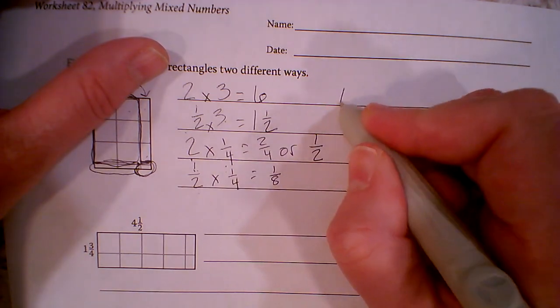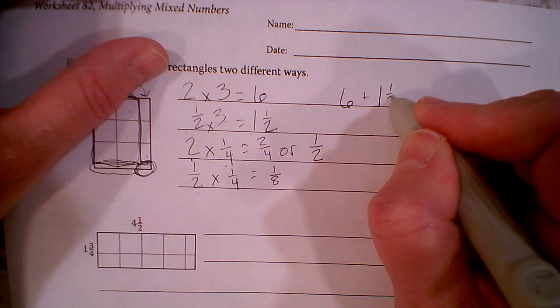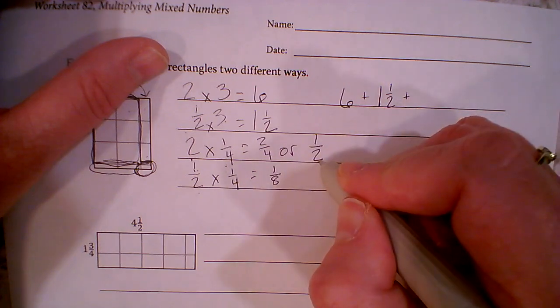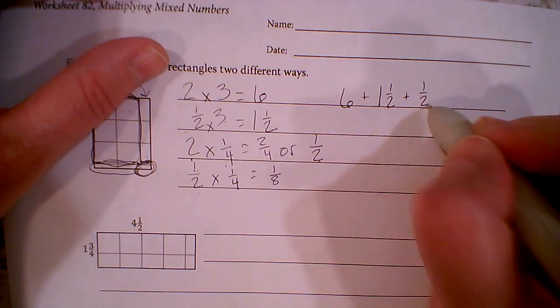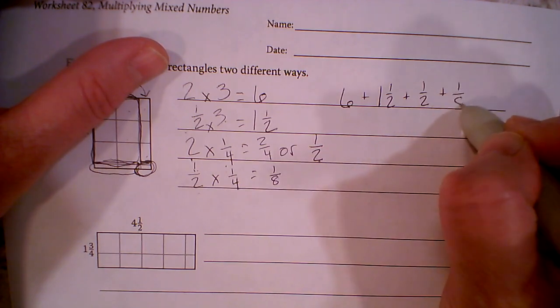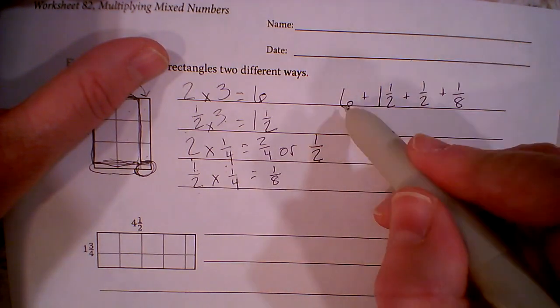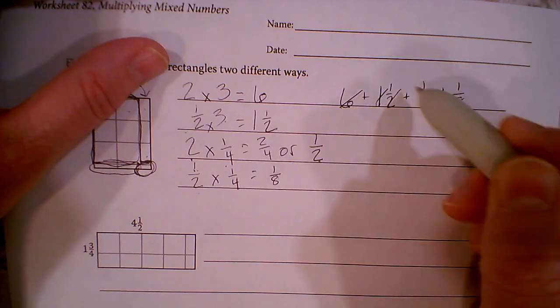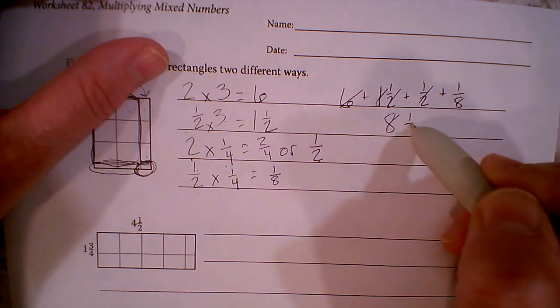So now we're going to put all of these together. 6 plus 1 1/2 plus, I'm going to pull this number in, 1/2 plus 1/8. Now we have 6, 7, 8, and 1/8.